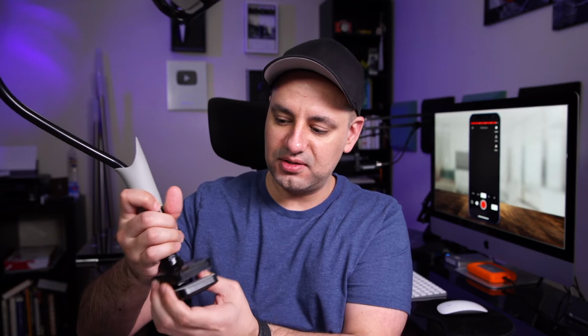And I also use this thing when I record. It kind of clips onto my desk or whatever you want. It just has this clipper right here.